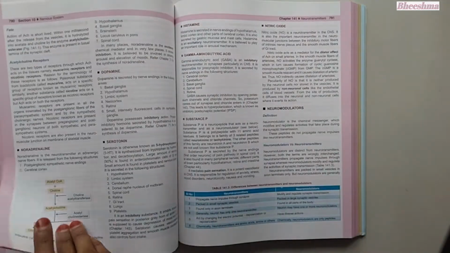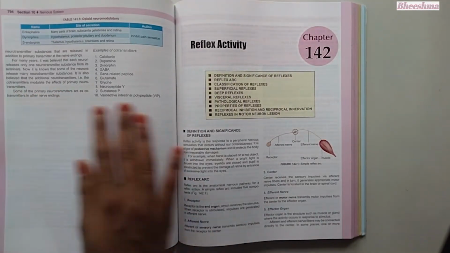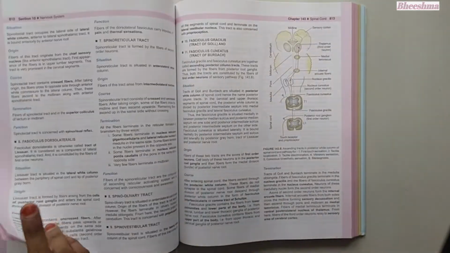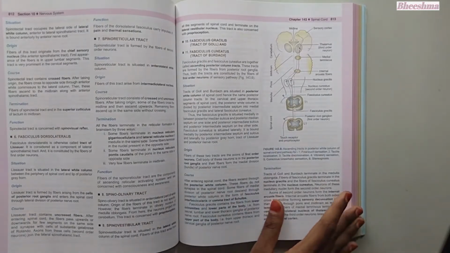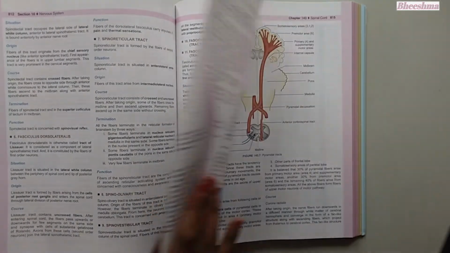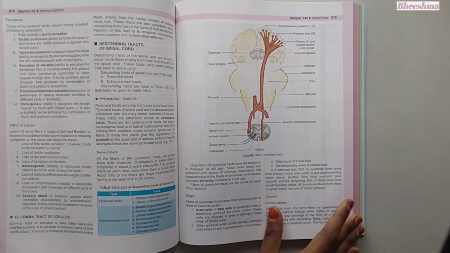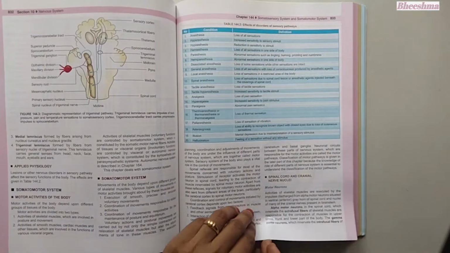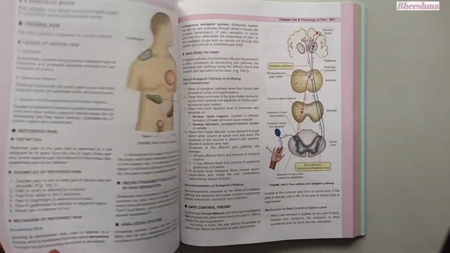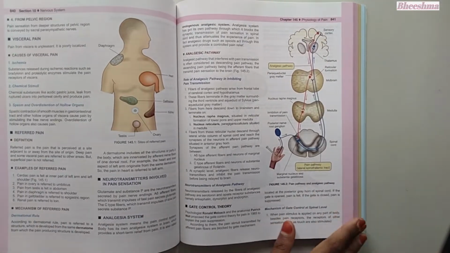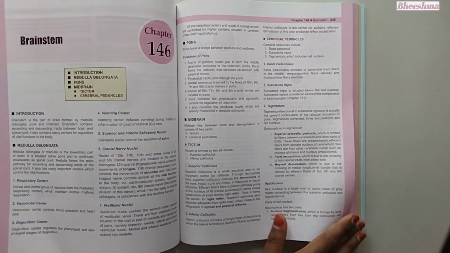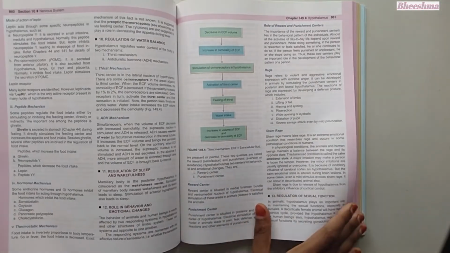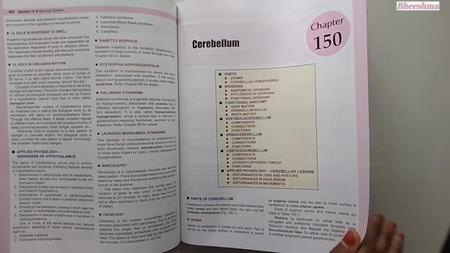Then the synapse, neurotransmitters, and reflex activity. In this chapter, the major thing is the pathways, like the ascending pathway and descending pathway. This is a pyramidal tract diagram. This is the pain pathway and analgesic pathway. Then the brainstem, the internal capsule, and the cerebellum.